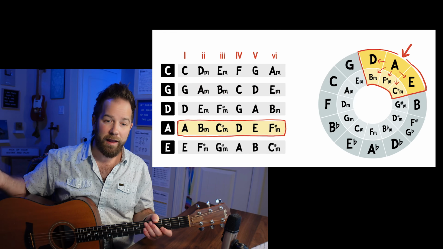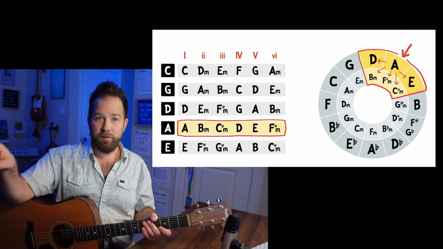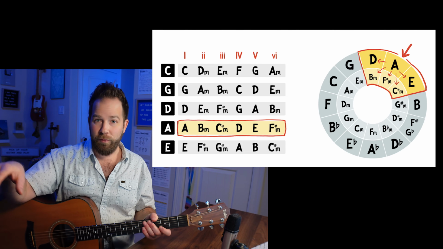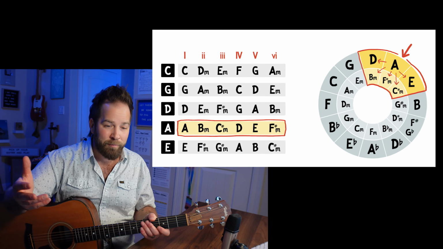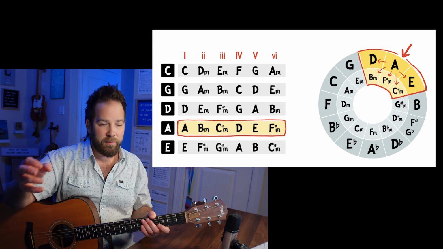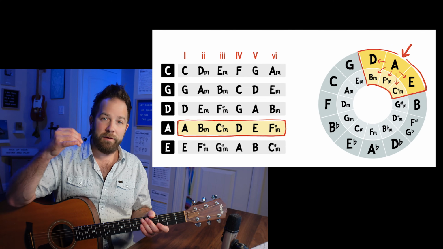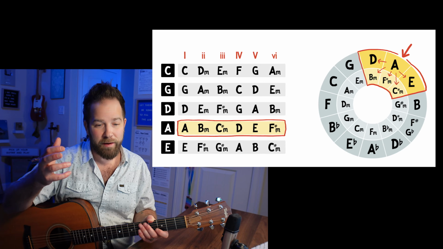If we look at the key of A, we're going to see that the other major chords are D and E, right? Those are our 4 and our 5 chords respectively. And then likewise, the minor chords in there are going to be our B minor, our C sharp minor, and our F sharp minor, right?